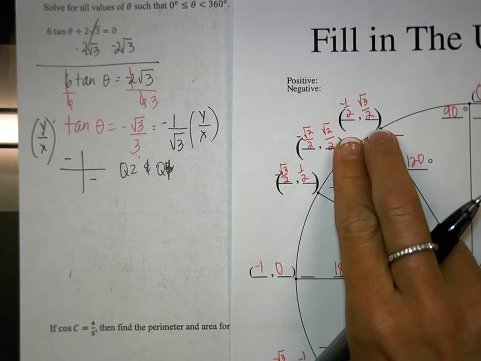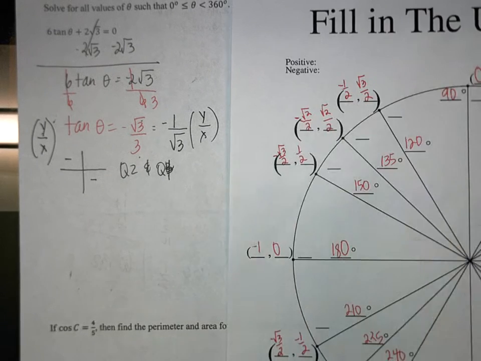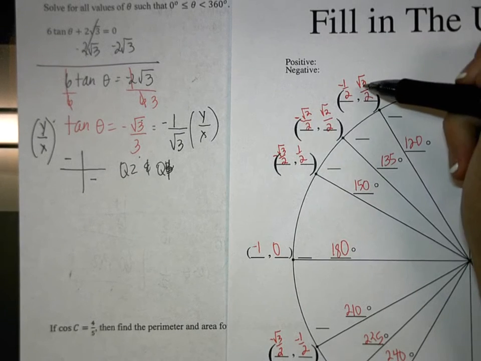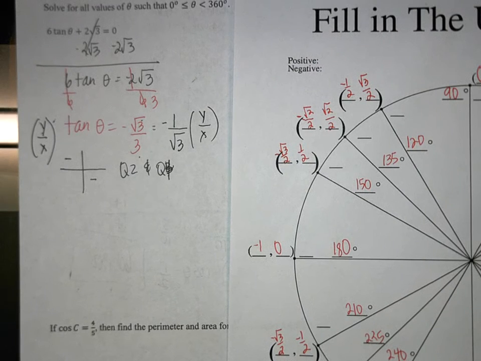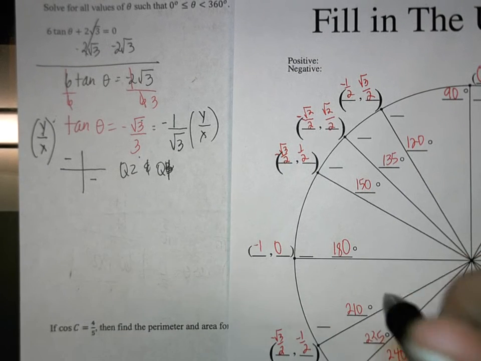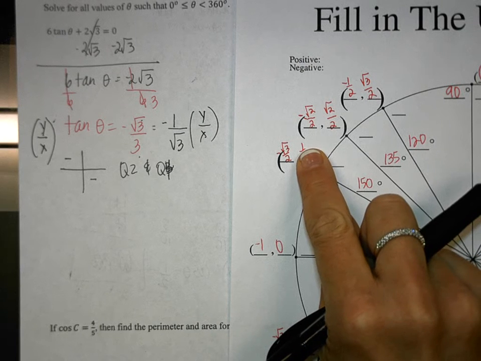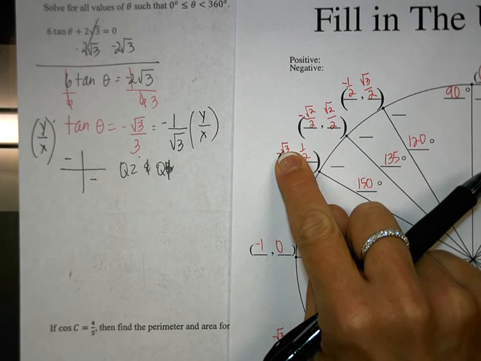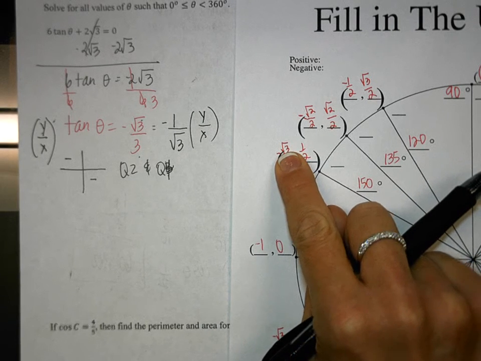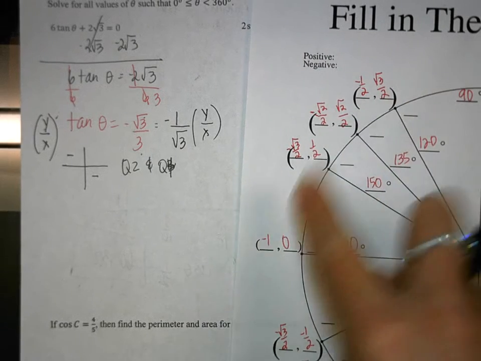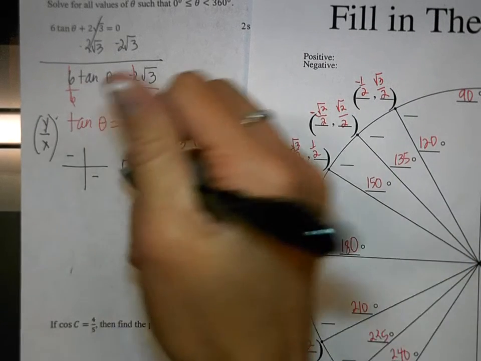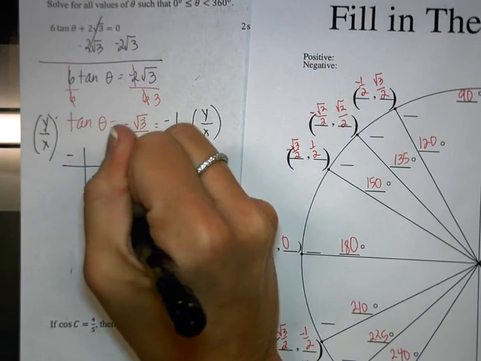120, right? Do you guys see that? So y, oh wait, no, we're not doing that. You guys said it right. 150 is correct. Y has to be 1 and x has to be root 3. So do we see the difference between these two? Okay, so the answer in quadrant 2 is 150 degrees.